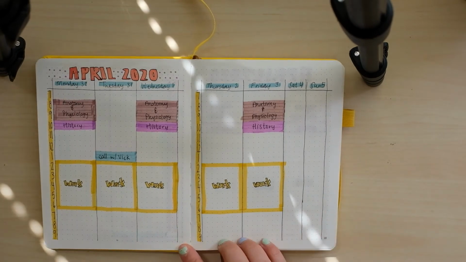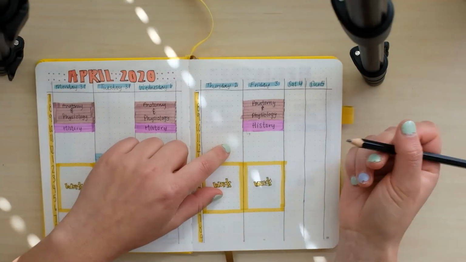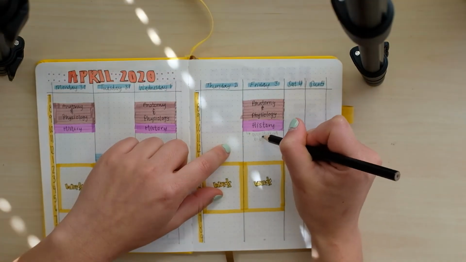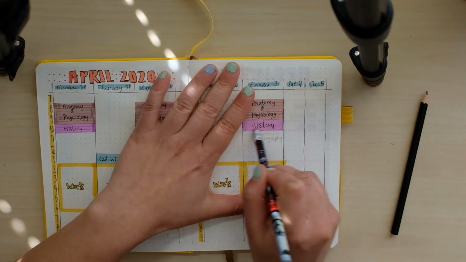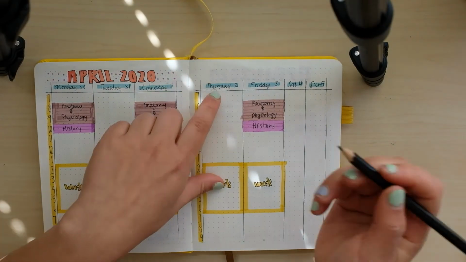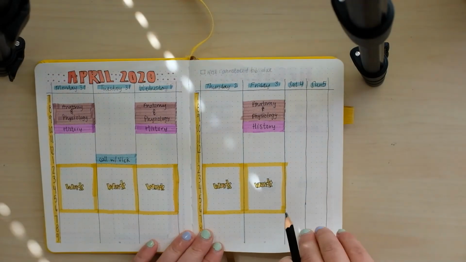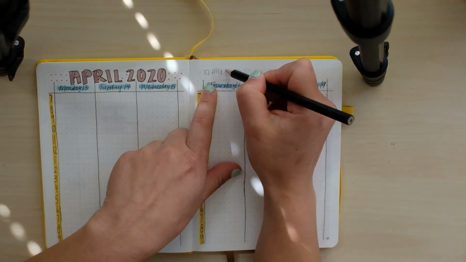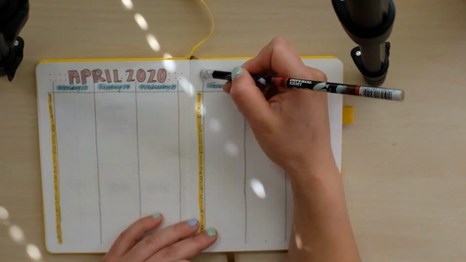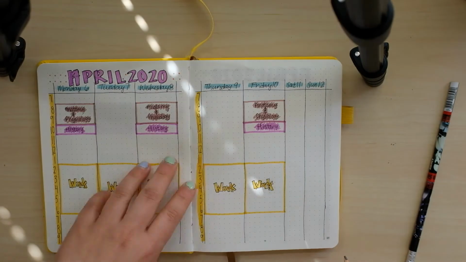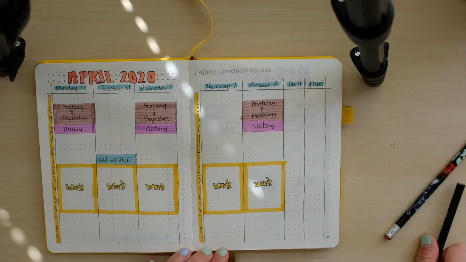So with the weekly spread, then we're going to start penciling in some ideas or tasks. I would recommend that you do all of this in pencil first. That way, if you don't like something, then you can just erase it. It gives you a lot more flexibility. The other thing is you can use whiteout if you want to, but if you make an entire spread and you don't like it very much, it's a lot easier to erase it than to cover the entire thing in whiteout. So highly recommend starting out with pencil.